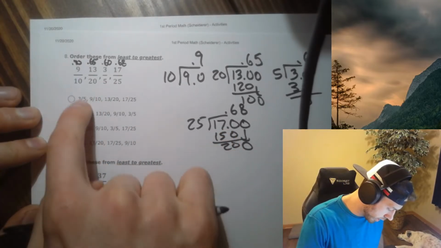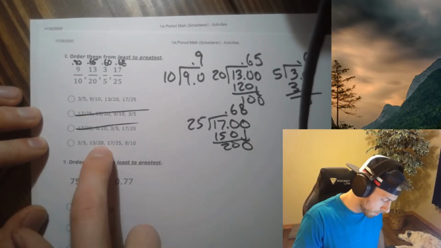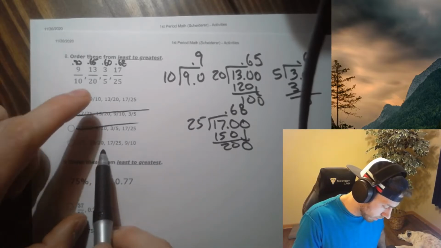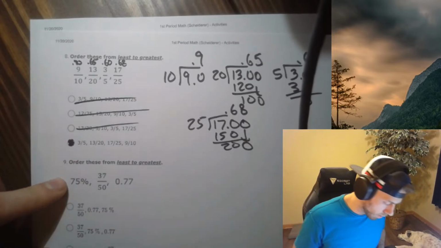So as long as we look at these down here, well, this one's not it, and this one's not it, because these are the only ones with 3/5 as the smallest. And then the next one's going to be 13/20. So 3/5, 13/20, 17/25, and 9 tenths. This one down here is going to be our answer. This one's definitely not in order either.